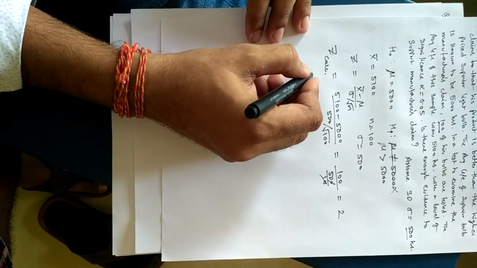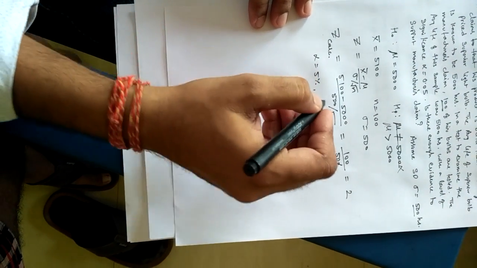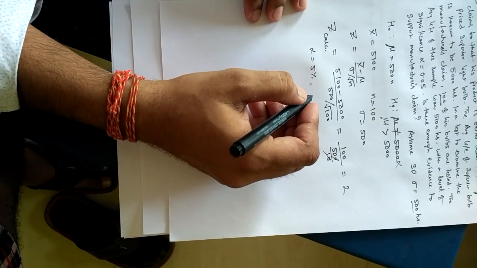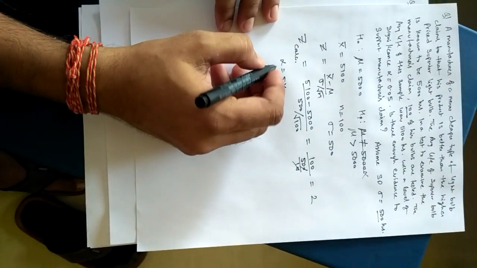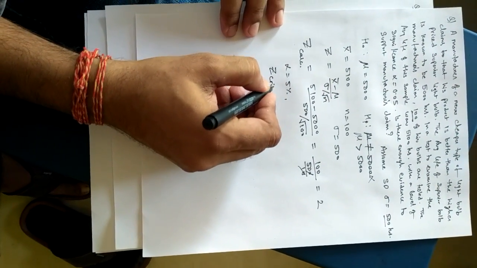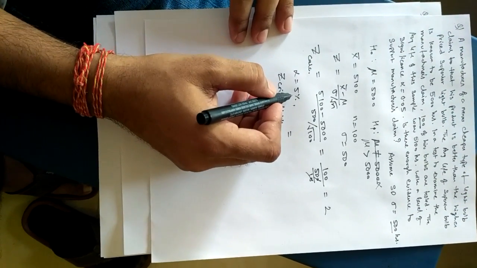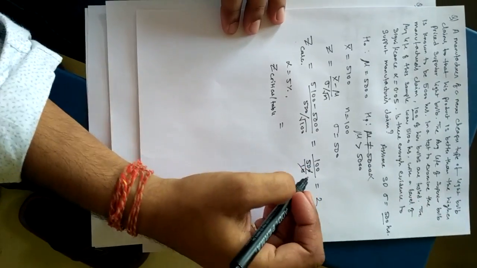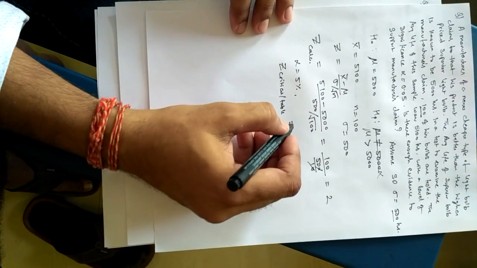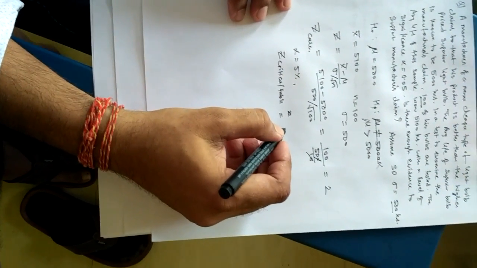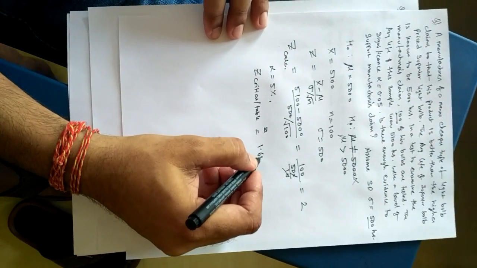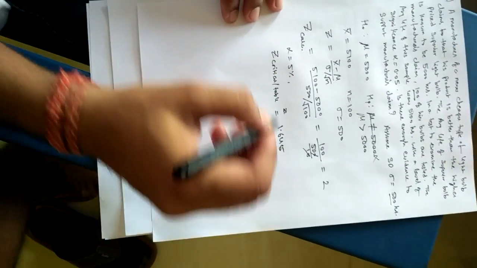Now at alpha 5% level, we will see the table value, that is the Z critical value, or Z table at alpha 5%. Since it is a one tail test, the table value is 1.645.